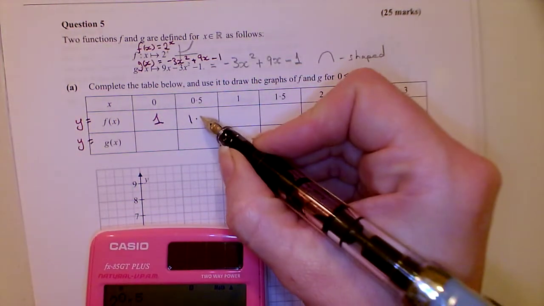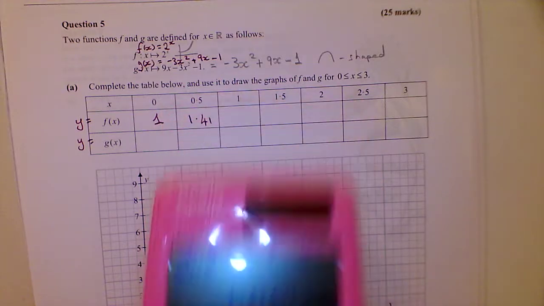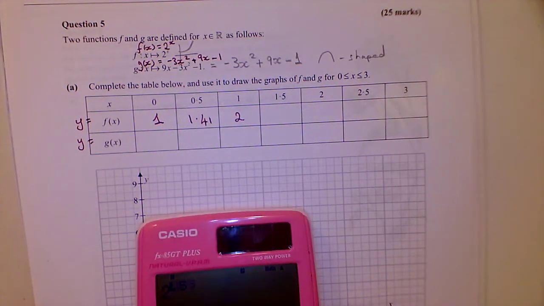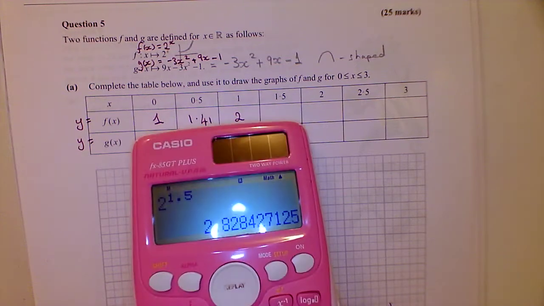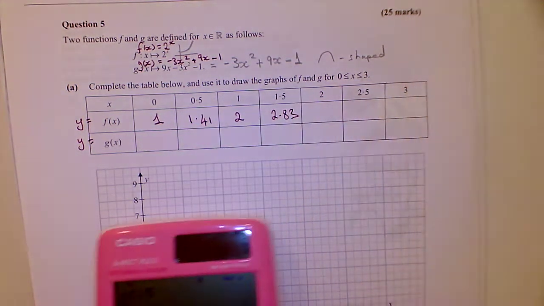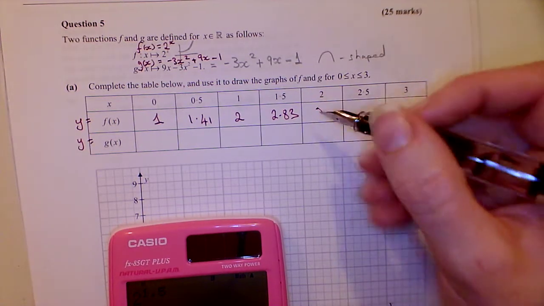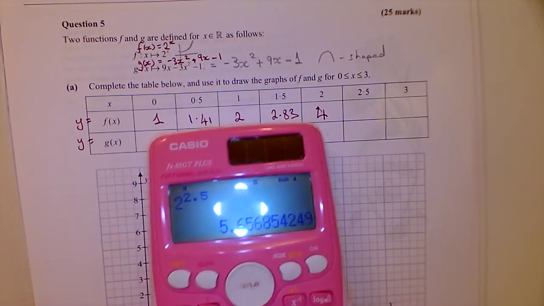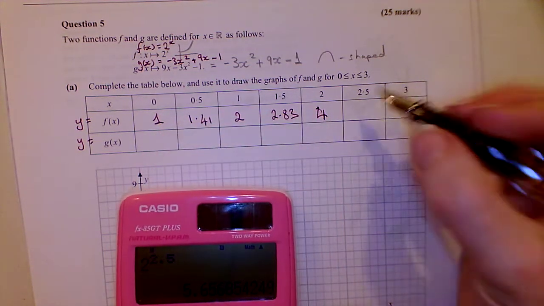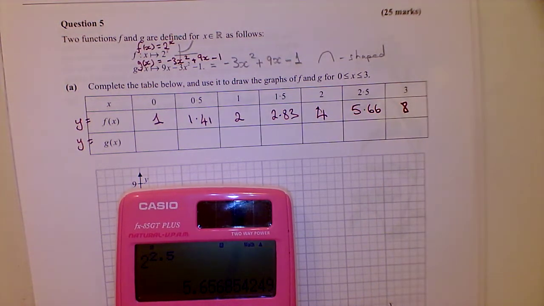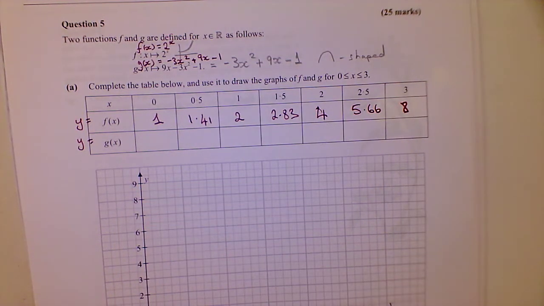We'll just go to 2 decimal places, 1.41. 2 to the power of 1, of course, is 2. 2 to the power of 1.5 is 2.83. 2 to the power of 2 is 4. When you know the answer, you don't even have to take the time to put it into your calculator. 2 to the power of 2.5 is 5.66. And 2 to the power of 3 is 8. So that's my f of x done.